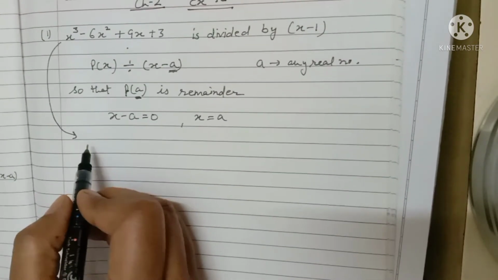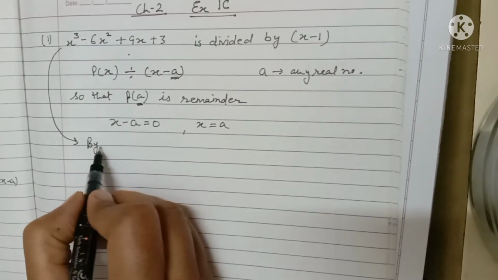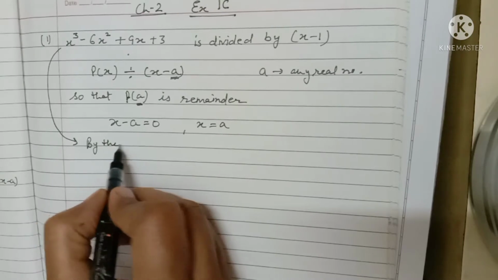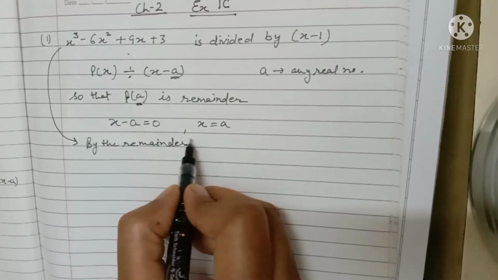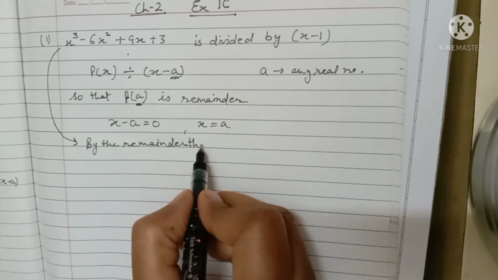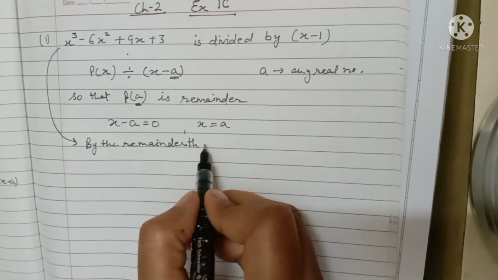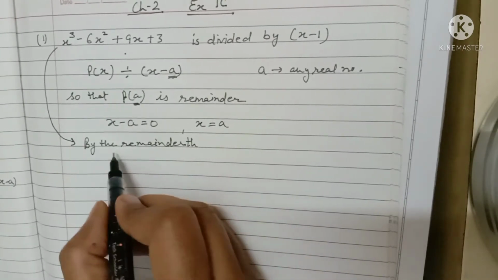First you write: by the remainder theorem, because here the questions are to be solved using the remainder theorem.